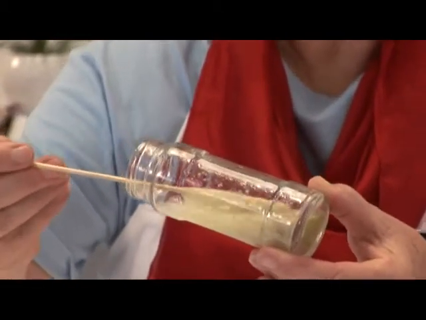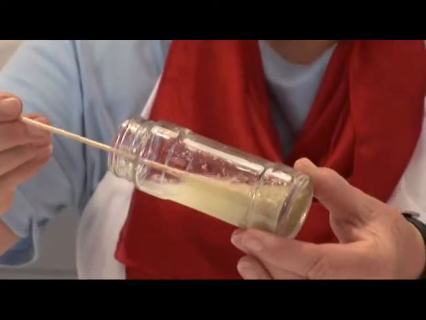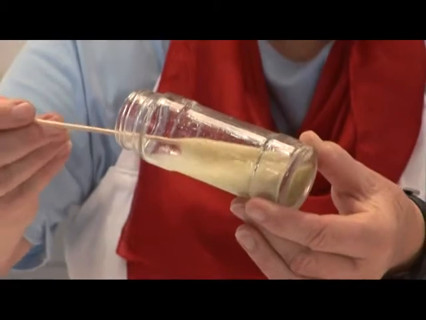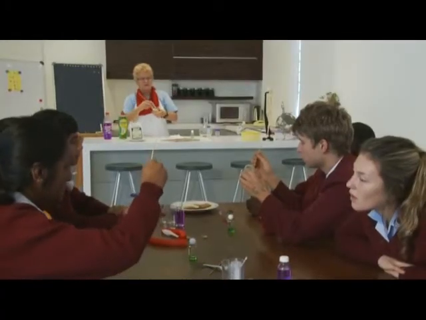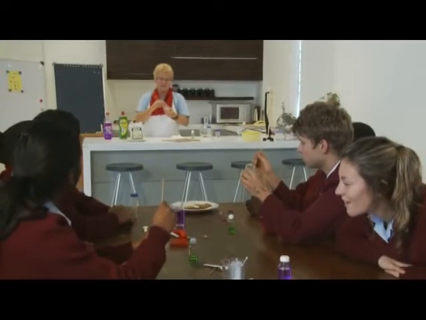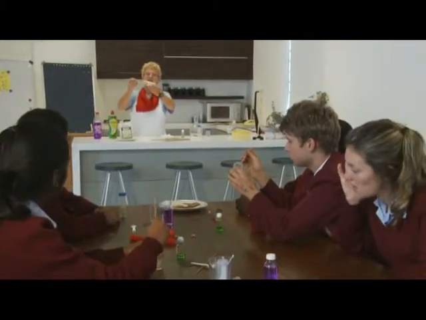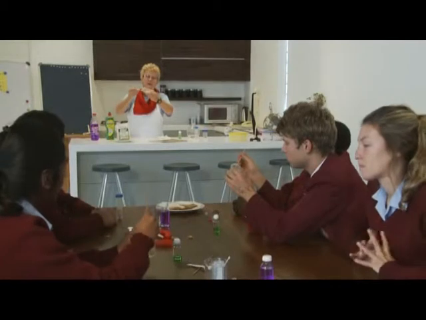Yes, I heard you say that's right. Gloopy, thick, slimy. Yeah, slimy. In fact, if it looks like snot, that's great. But scientifically, we might say it's viscous. Yes, it's highly viscous now. I wonder why that is.